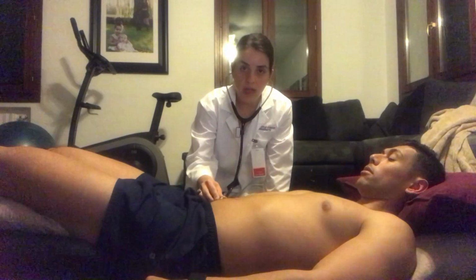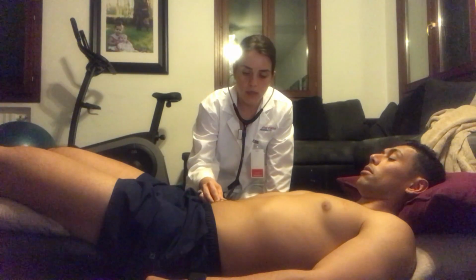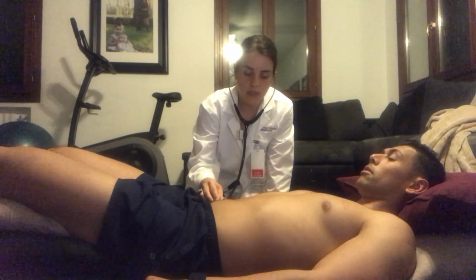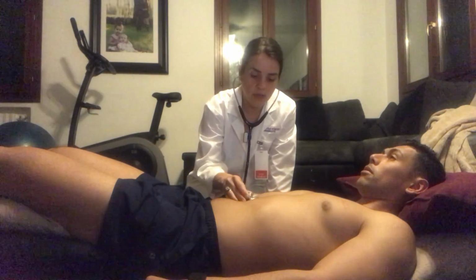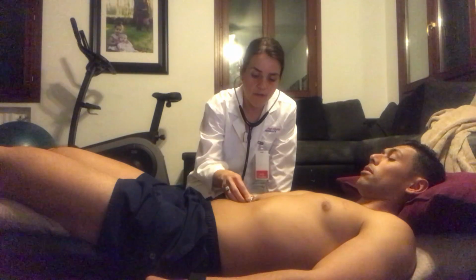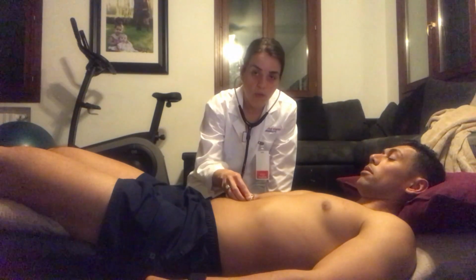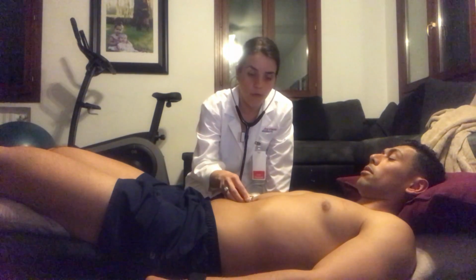I start at the right lower quadrant, right where your appendix is. I'm going up towards where the liver is at. I don't hear any friction rub, normal active bowel sounds. I would do it for a full minute.